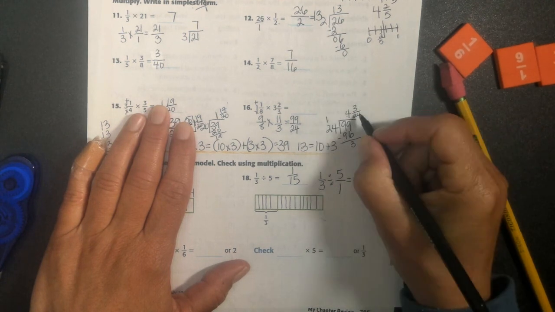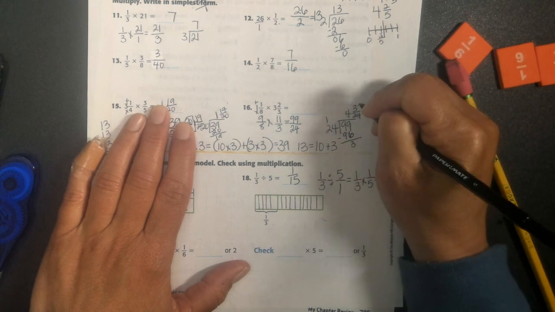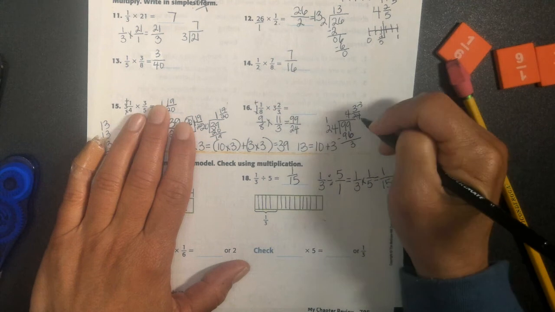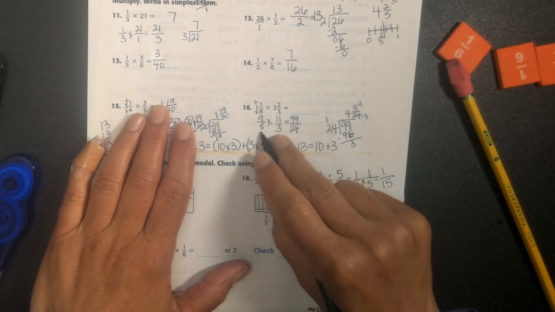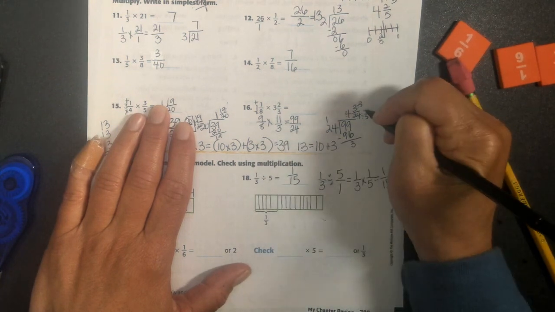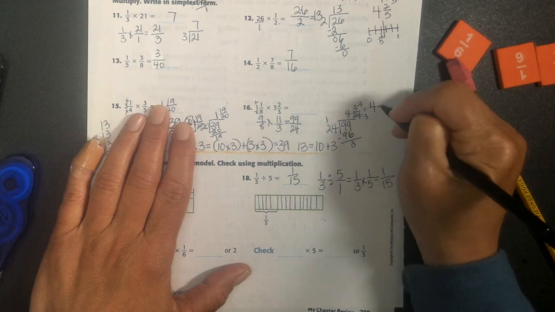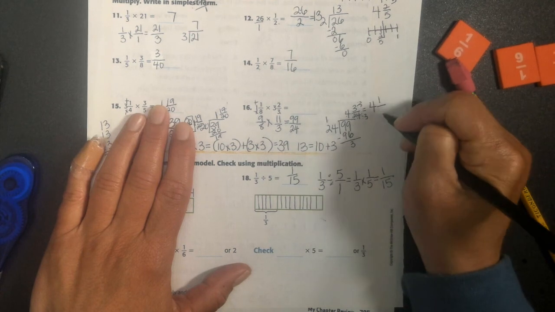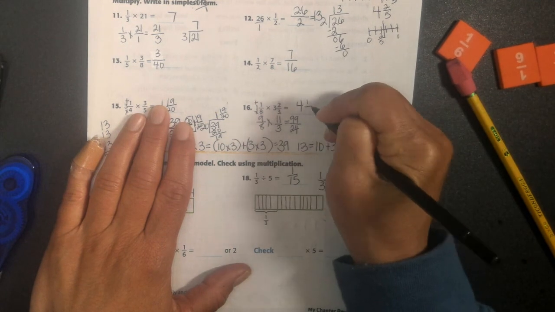And hopefully you caught this. 24 and 3 can both be divided by 3. 3 can easily be divided by 3. 24 divided by 3 is 8, with my inverse operations here. So I still keep my 4 just the same. 3 divided by 3 is 1. 24 divided by 3 is 8. Final answer is 4 and 1/8.